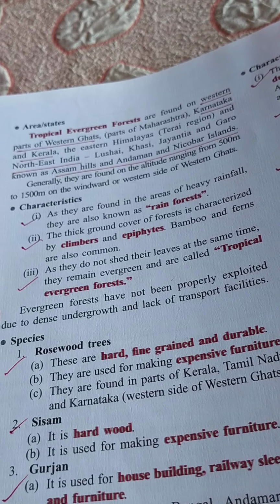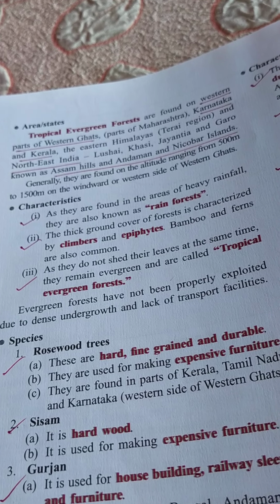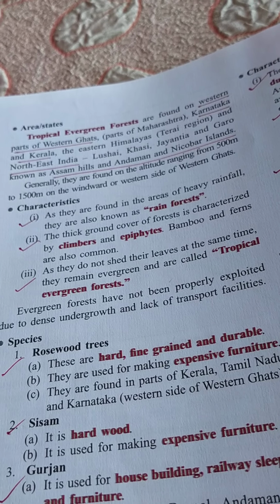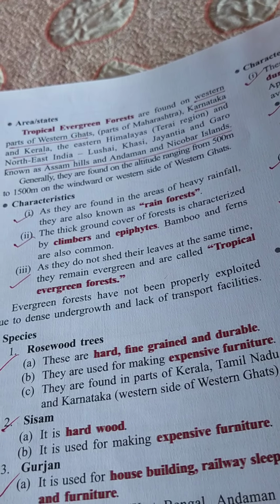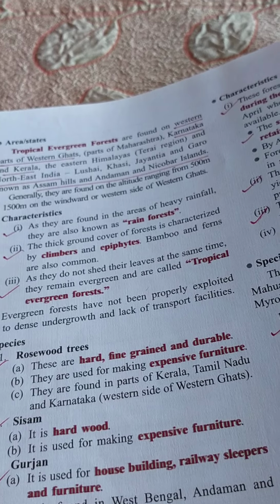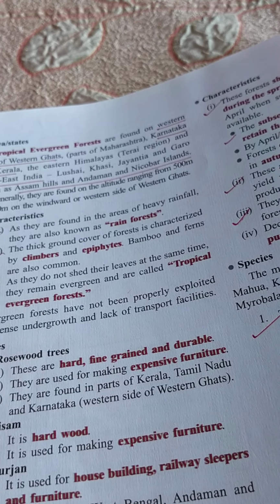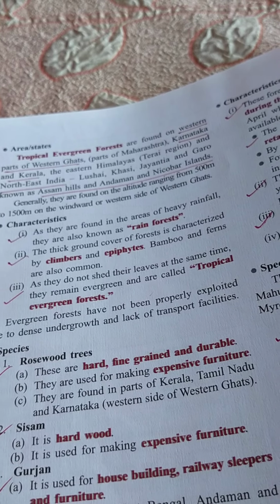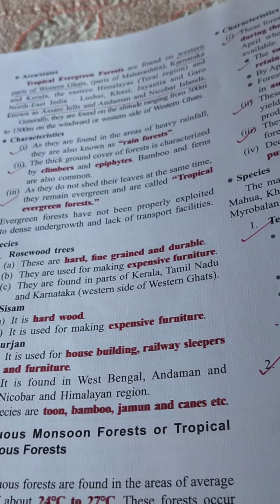This forest cannot be exploited easily because of the dense undergrowth and lack of transport facilities. It is not economically very advantageous to us because there are no transport facilities inside the forest, and it is too dense to exploit.